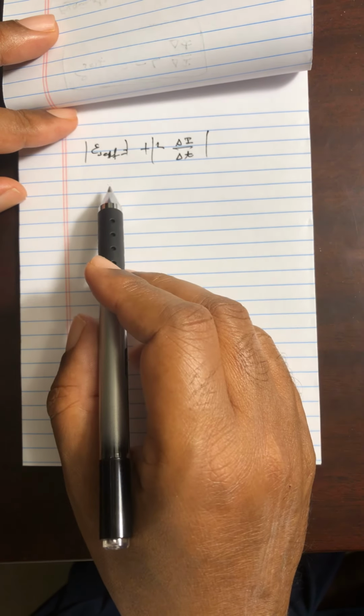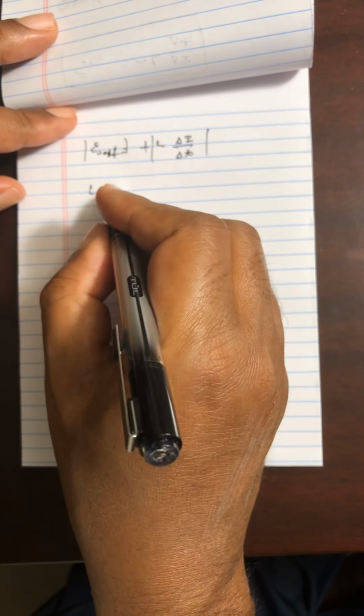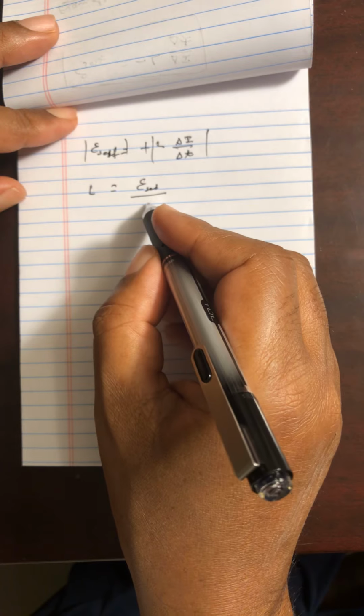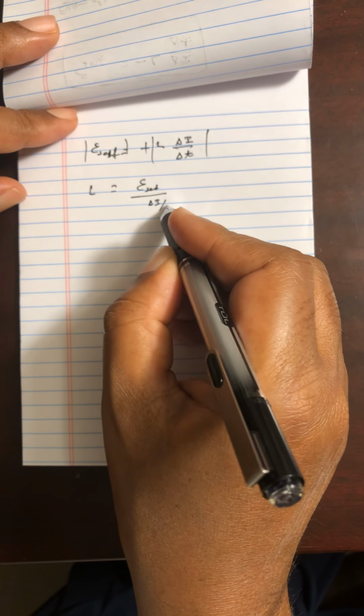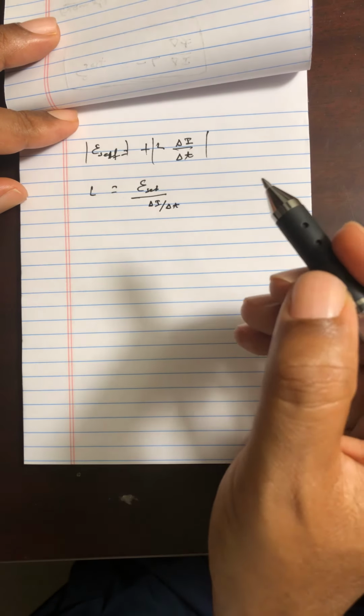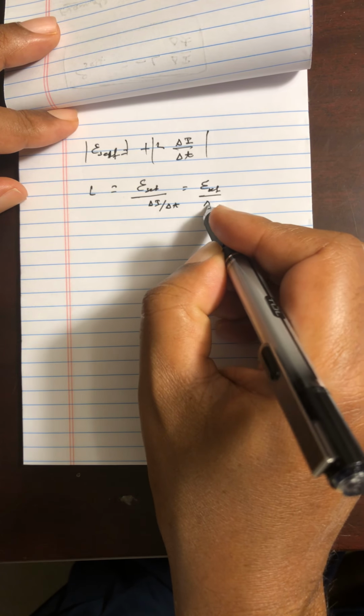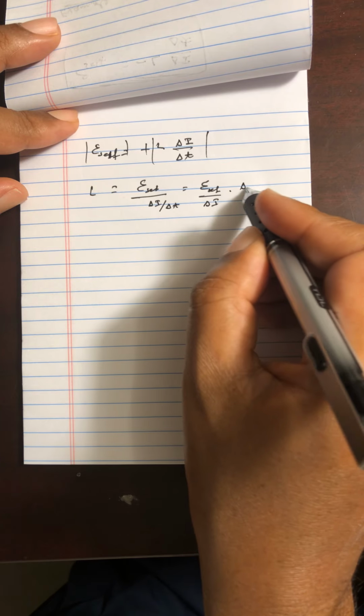So we're looking for L. L is the self-induced voltage divided by the rate of change of current. Well, that would be E self over change in current over the time.